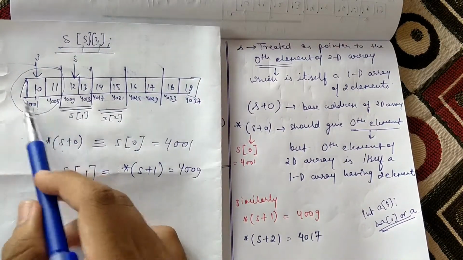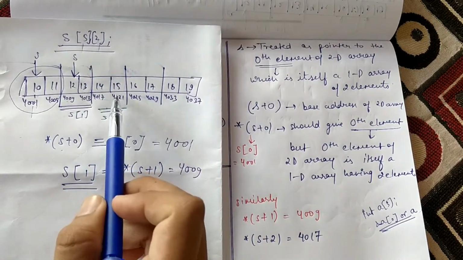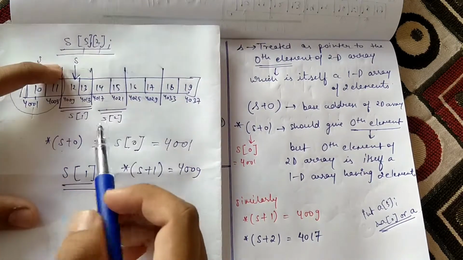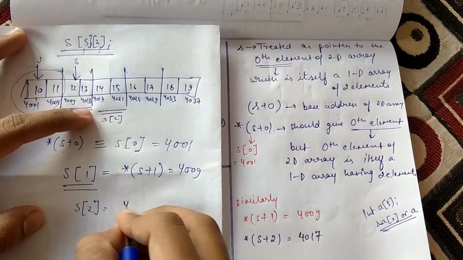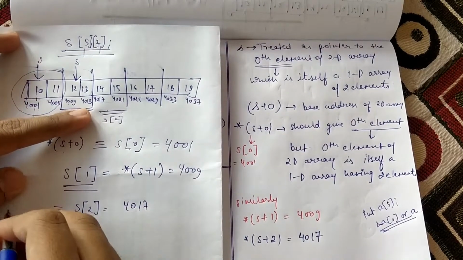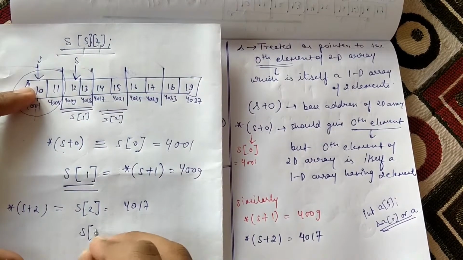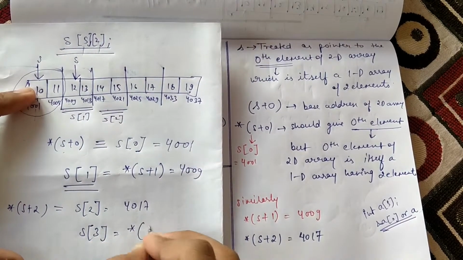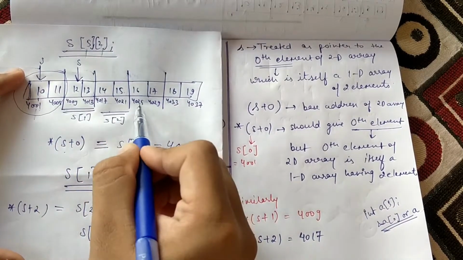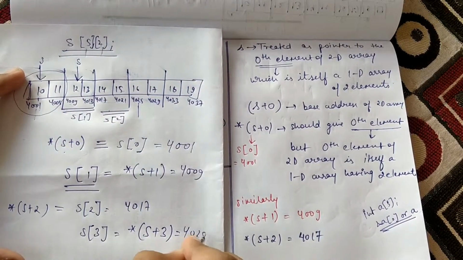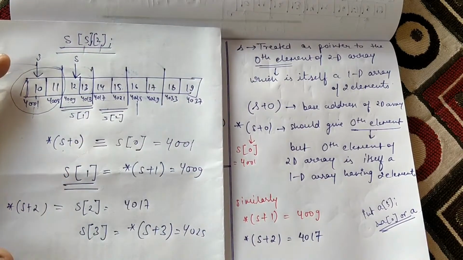This is the 0th 1D array, first 1D array, second 1D array. So for the second 1D array, when we say s of 2, the address it will store is 4017, and this notation is equivalent to star of s plus 2. Okay, and if I say s of 3, that will be equivalent to star of s plus 3, and it will hold the address 4025. And similarly, when I say s of 4, it will have the address 4033. Okay, so this was the concept.